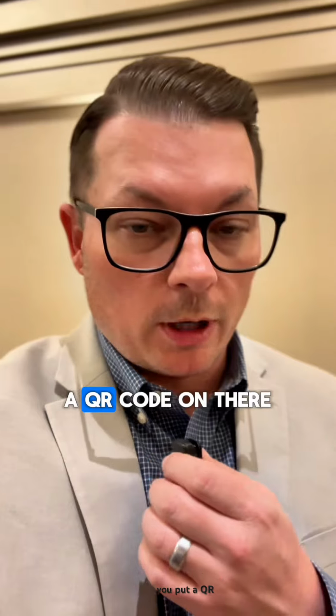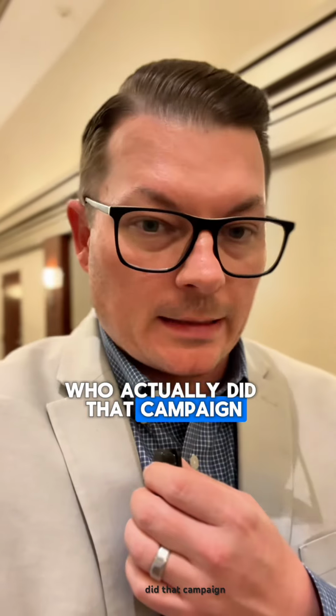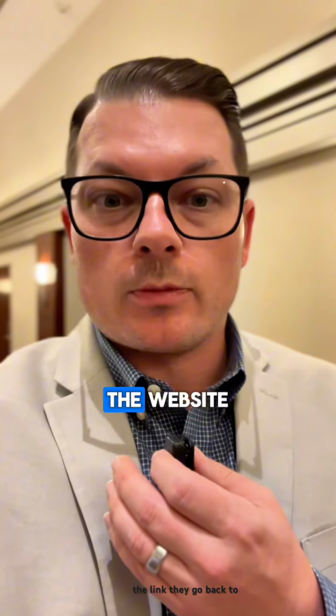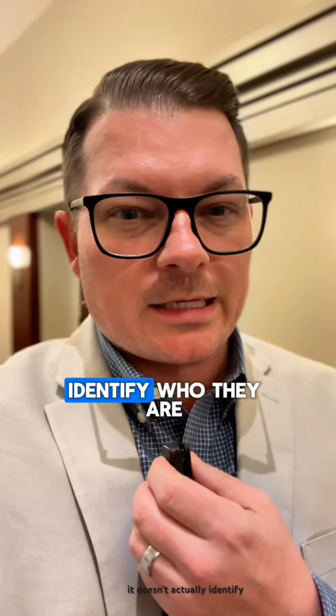So if you put a QR code on there and then you add your UTMs to that QR code, well, who actually did that campaign? When they click on the scan the link, they go back to the website, but they just have UTMs. It doesn't actually identify who they are.